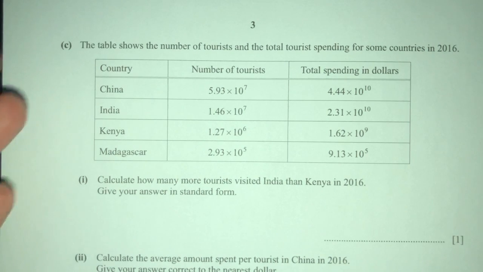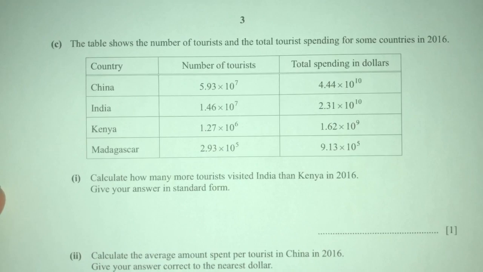As you can see in the table, we have the countries China, India, Kenya, Madagascar, and here we have the tourists going to these countries. Okay, part 1. We have to find out how many more tourists went to India than Kenya in 2016. So basically, we want to know the difference between the number of tourists that went to India and those who went to Kenya, right? So let's just do this subtraction.